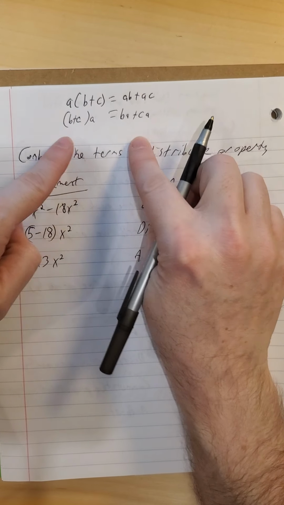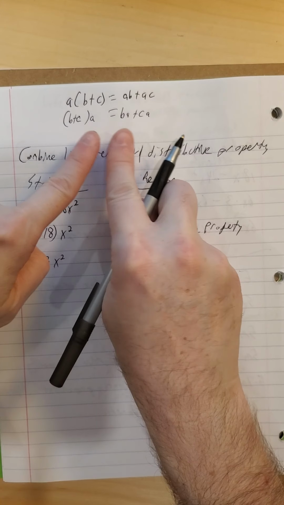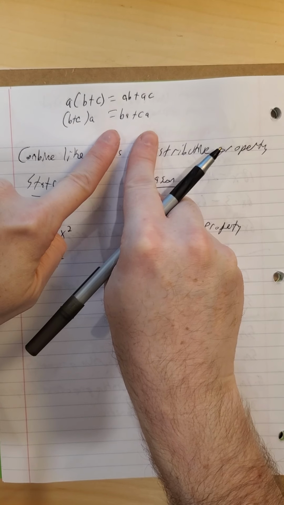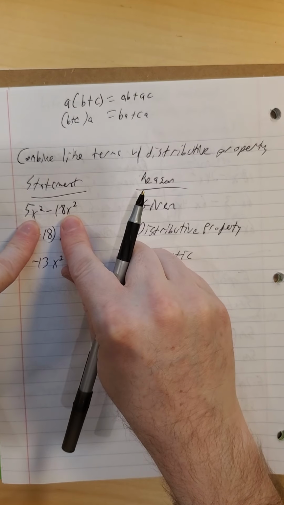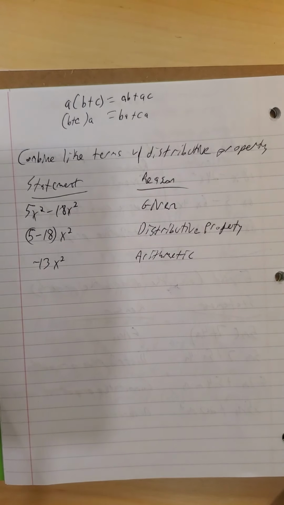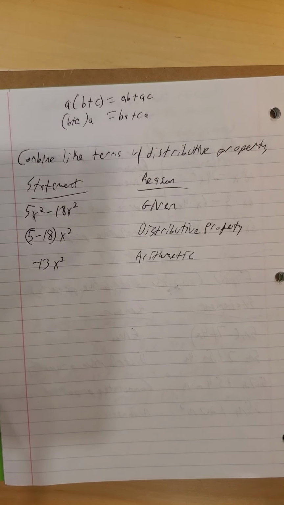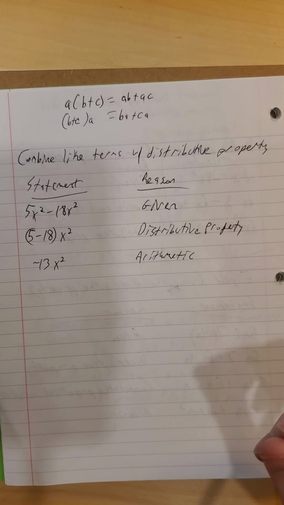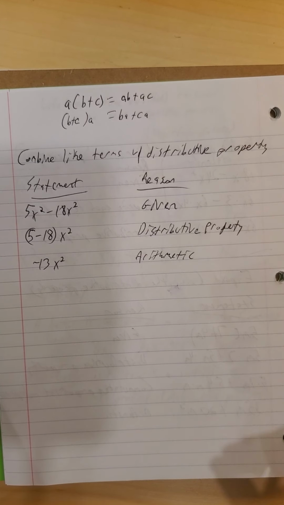So really, we just kind of use this second version of it, where each one had an x squared attached, and we brought that common factor out. We're just moving it to the back of the line, not the front of the line, but multiplication is commutative. That is just fine.